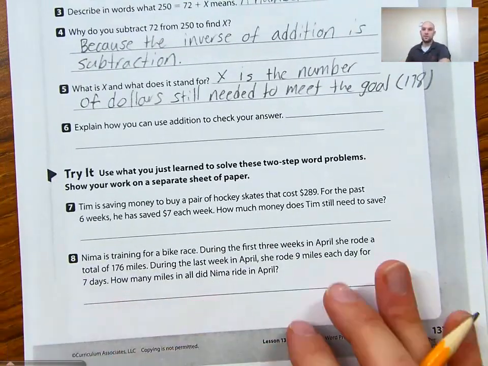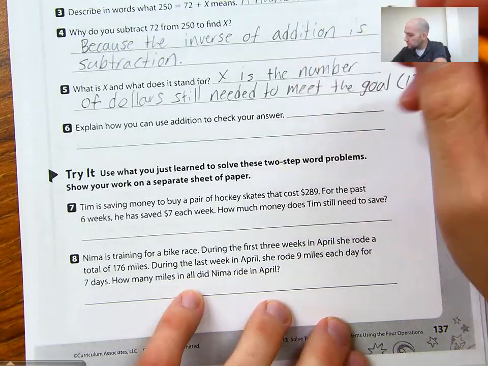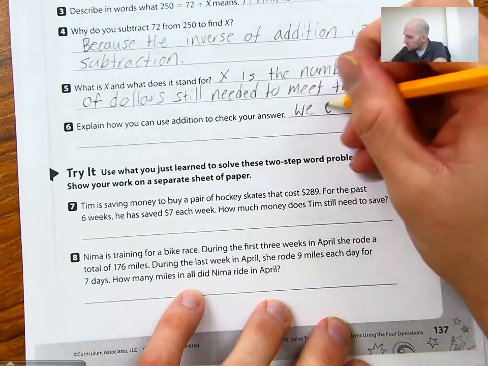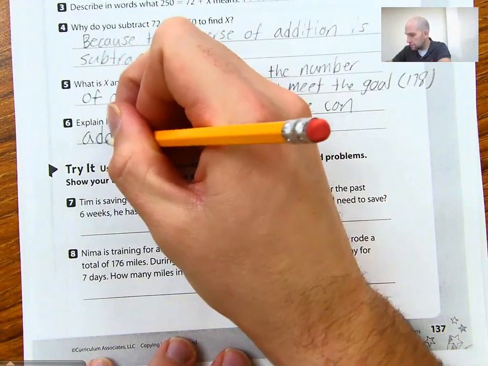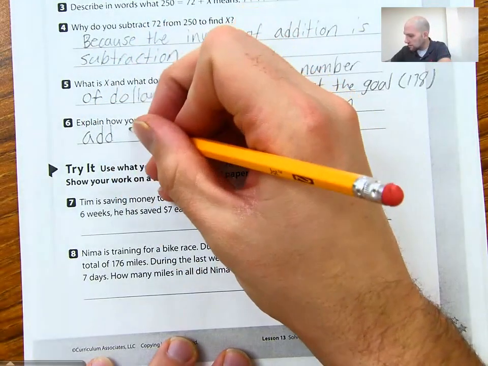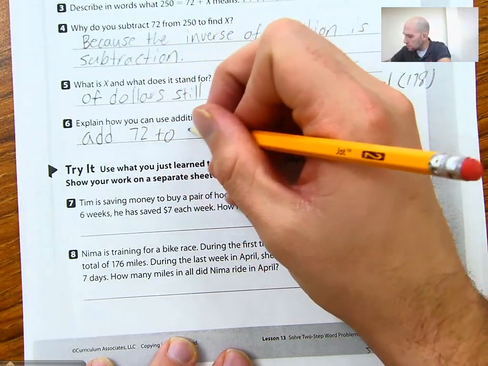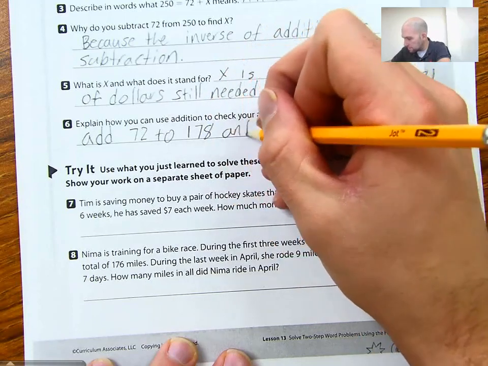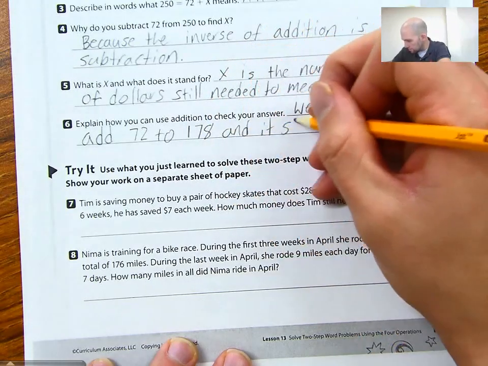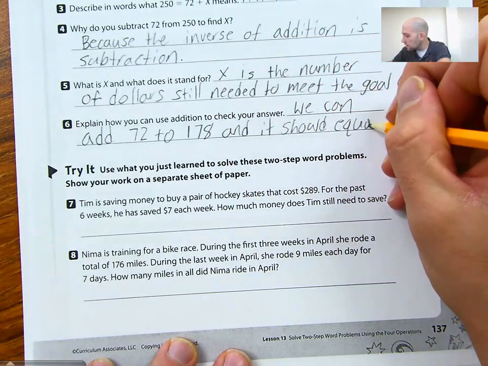And how can you use addition to check your answer? Well, because addition is the inverse of subtraction, we can add 72 to 178, and it should equal 250.